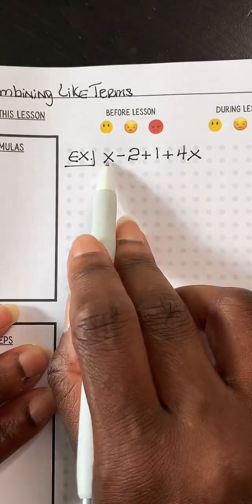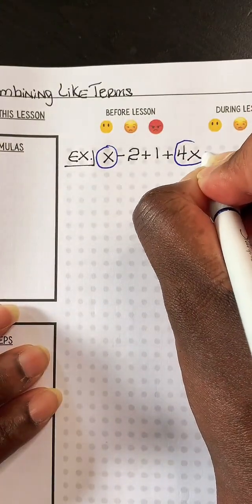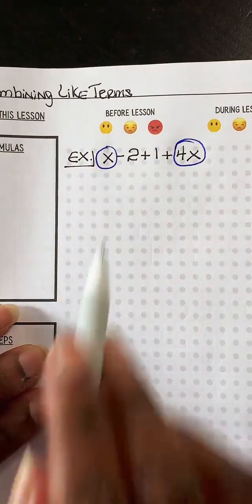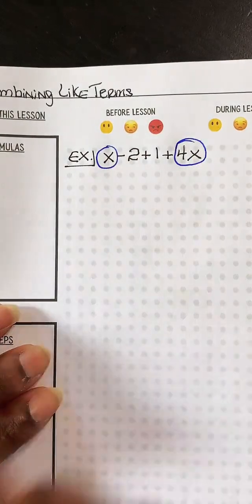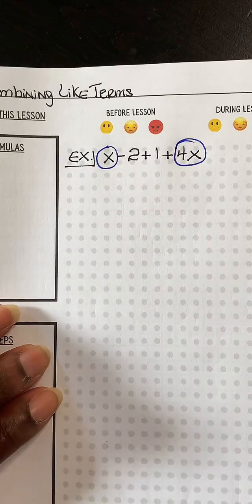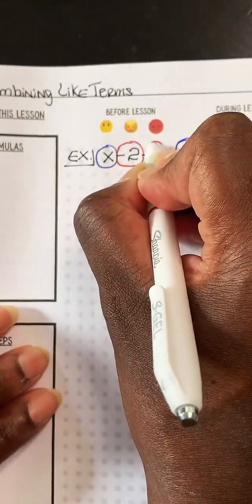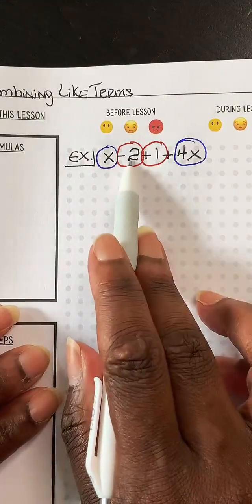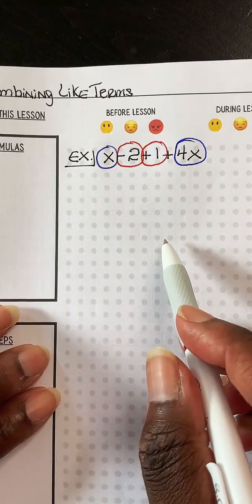Both of them have an x in common, so these are considered like terms, because they both have an x with the same exponent. Another set of like terms is this -2 and this +1. The reason why is they're both constants, so we don't have to worry about anything.